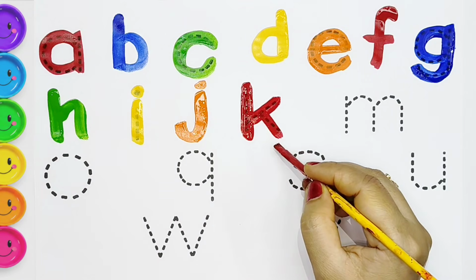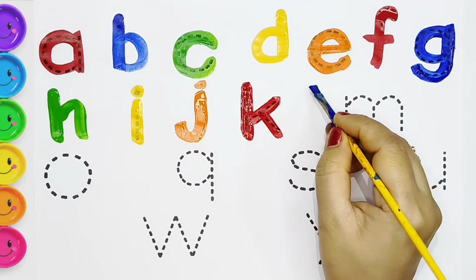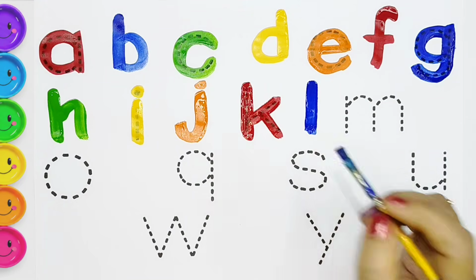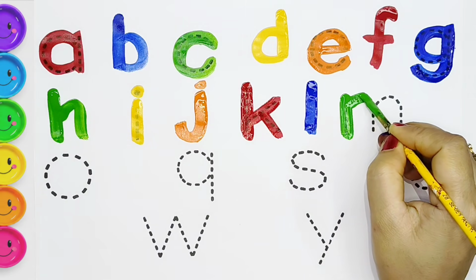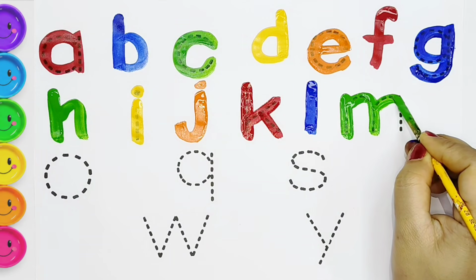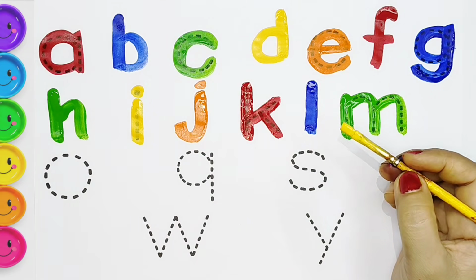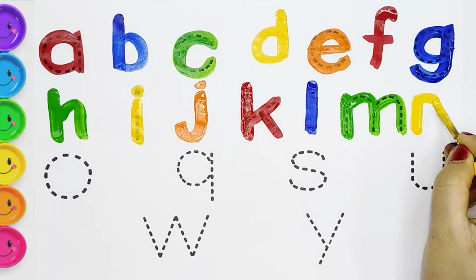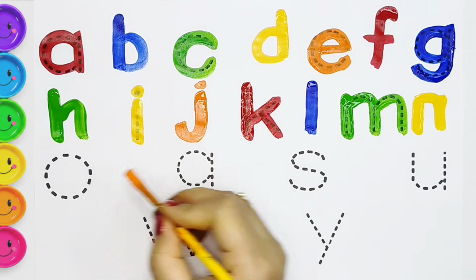Red color. K. K for kangaroo. Blue color. Missing letter. L. L for lemon. Light green color. M. M for moon. Yellow color. Missing letter. N. N for nose.